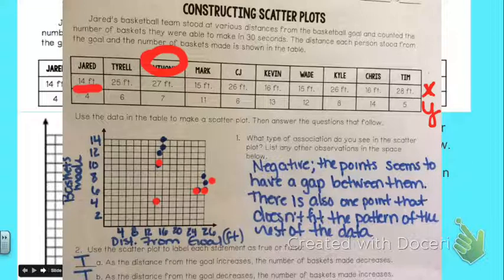Kevin was 16 feet from the goal and scored 13 baskets, so he is right here. Wade was 15 feet from the goal and scored 12 baskets, so he's here. Kyle was 26 feet from the goal, and he scored 14 baskets, so he is technically up here. And it looks like Tim is 28 feet from the goal and 5 baskets, which he didn't even make. He's not even on the graph. So you see how I have this labeled.